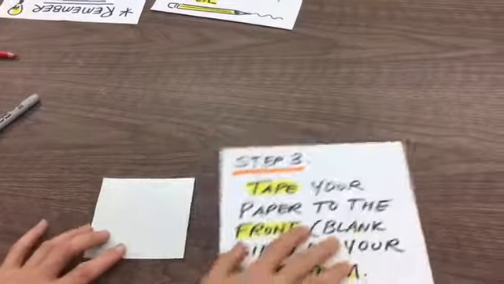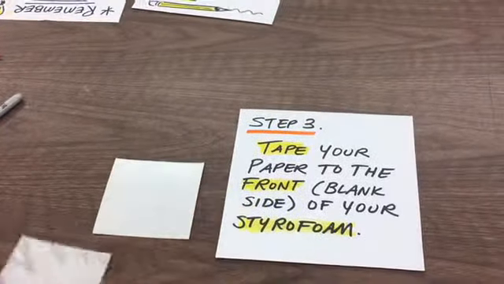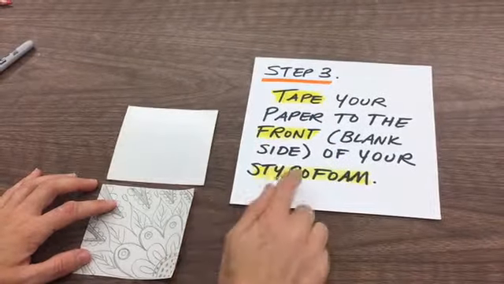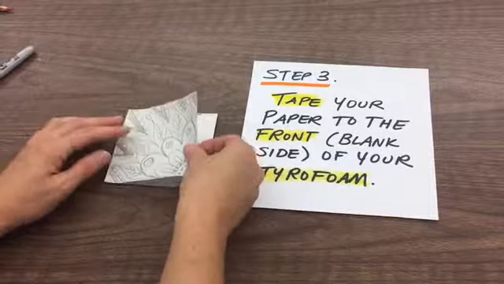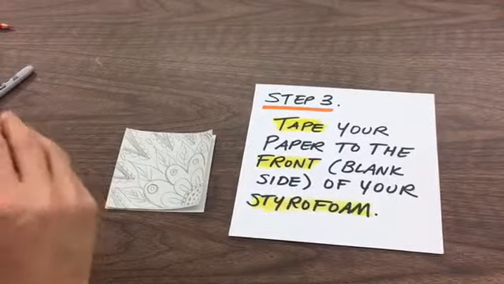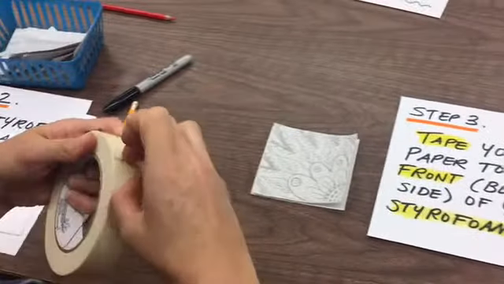Step 3, here we go. Now you're going to take this piece of paper and tape it to the front, the blank side of your styrofoam. So I'm taking this paper and placing it right on top. I'm going to get a little piece of tape for the top.